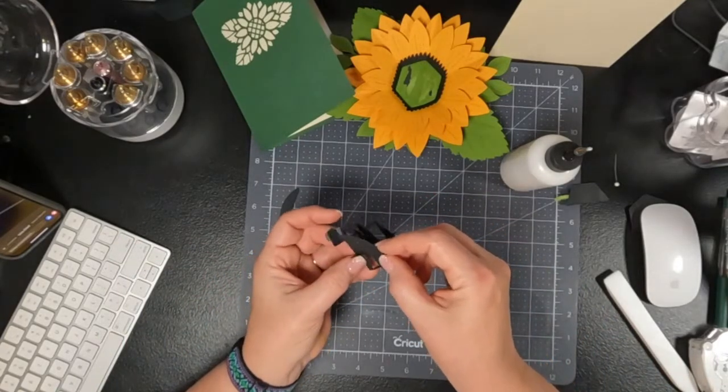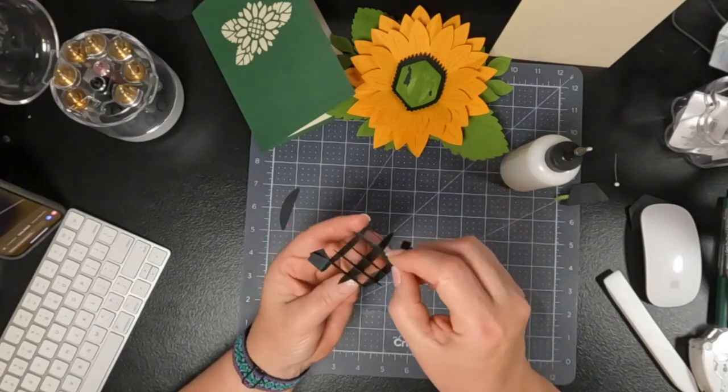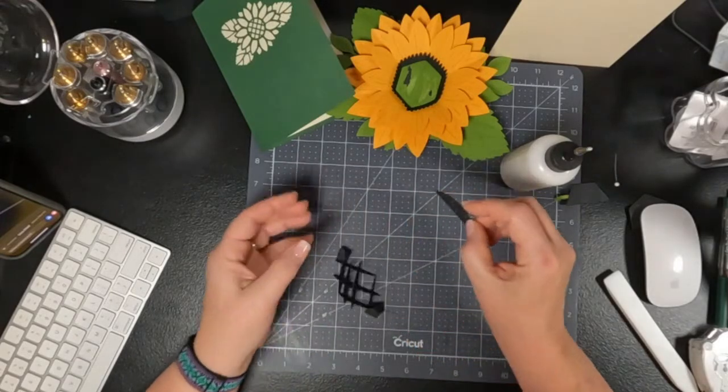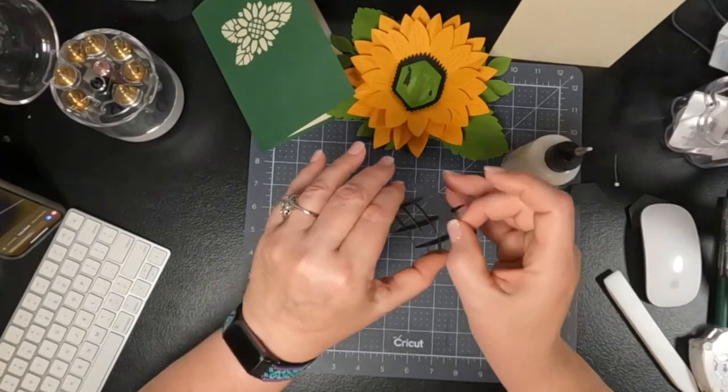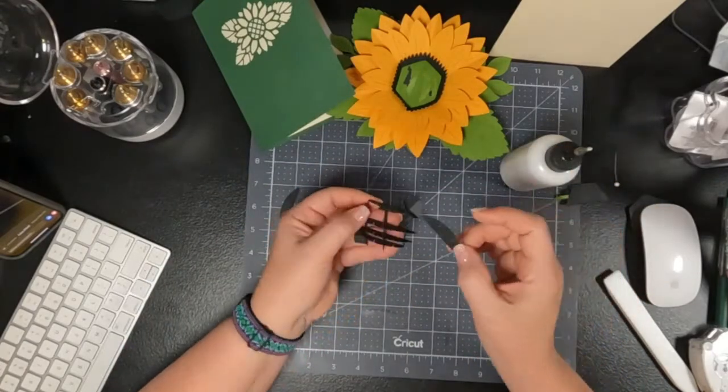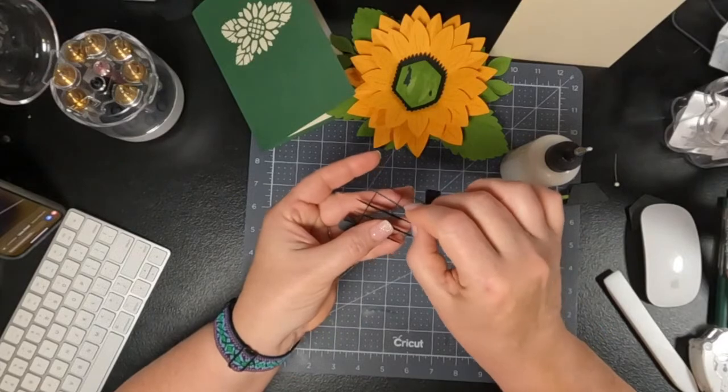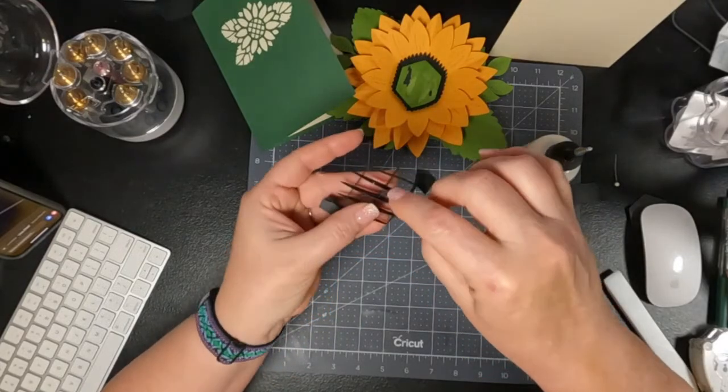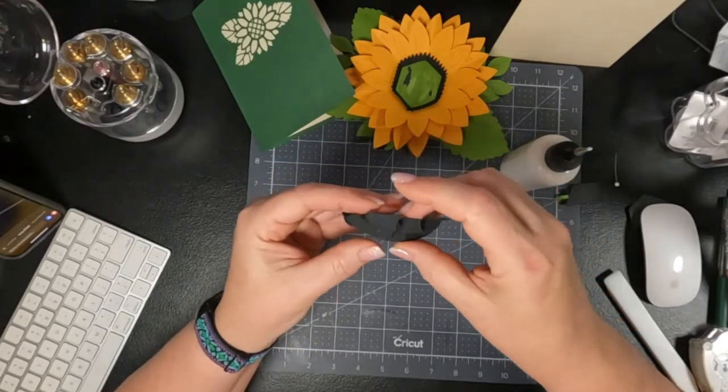Did I get this right size? I'm hoping. I can't hold on to it. And then that one. Lining up all those bottom slots.